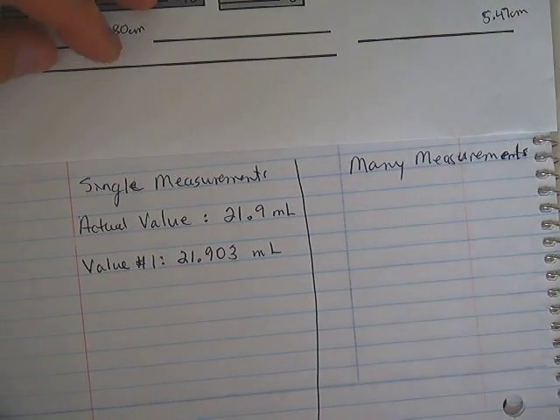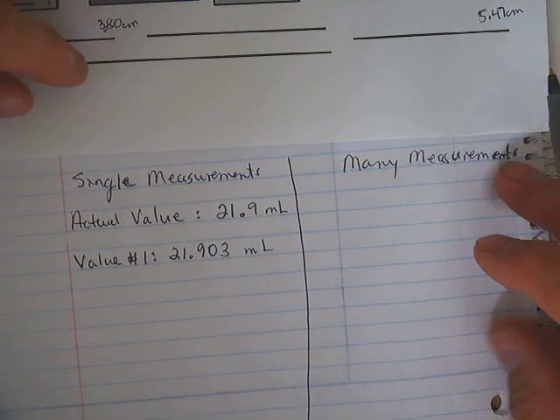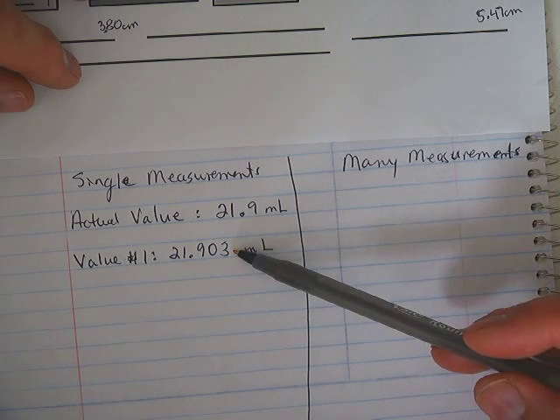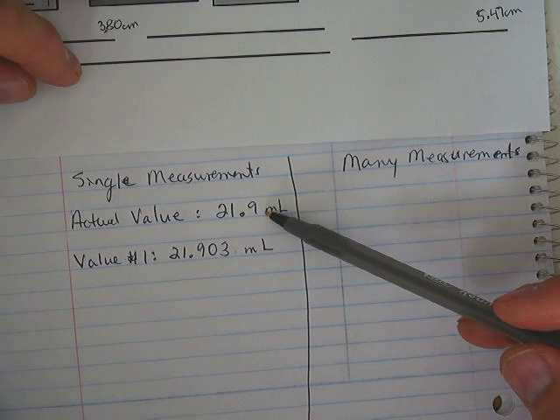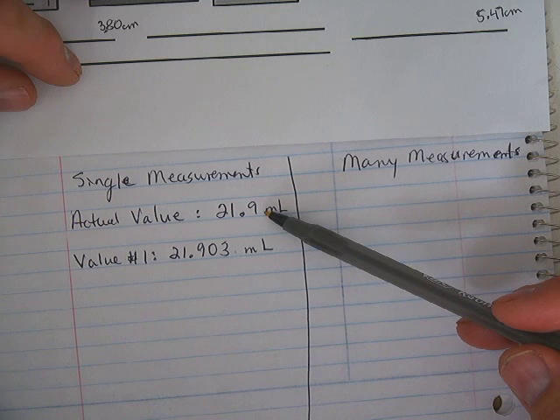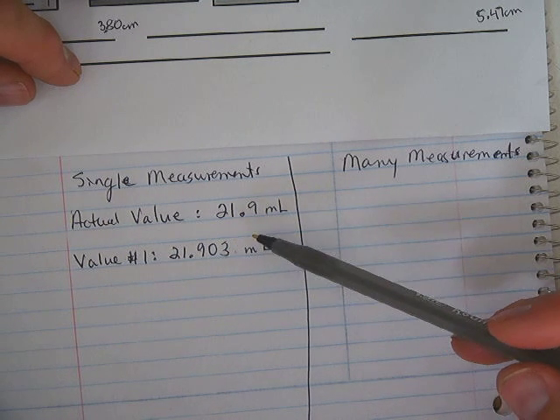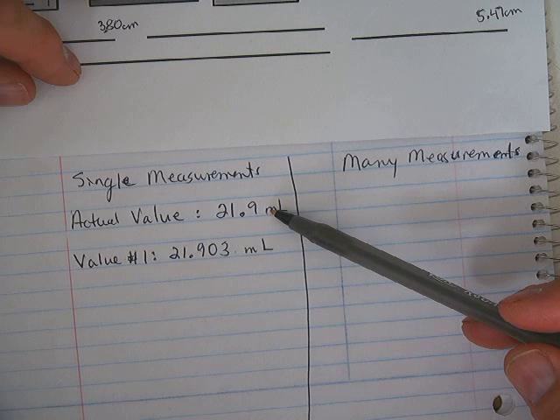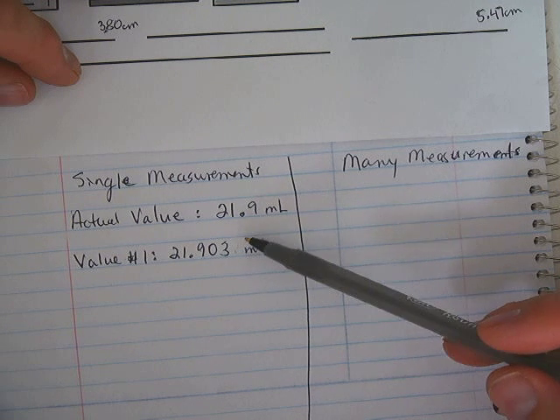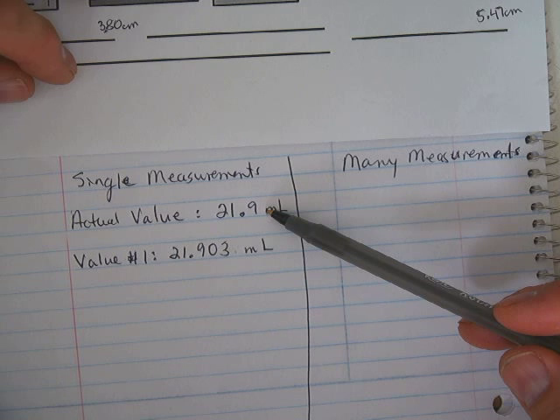So what do you think? Let's just look at accuracy first. Is this value close to this one? Yeah, I'd say. It's only off by 0.003 of a milliliter. Absolutely. So this is a very accurate number.